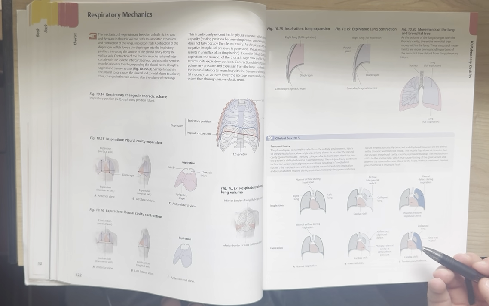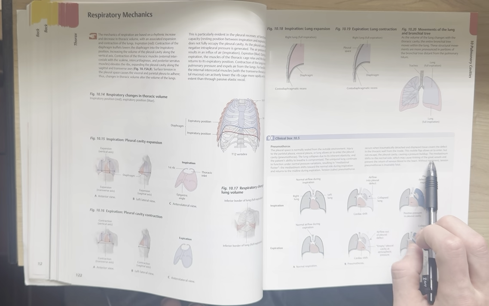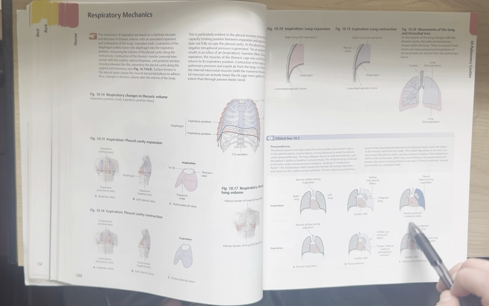And it's just displacing things more and more. It's causing the heart to shift over. And it says that it will cause kinking of the great vessels. So the heart's right here.